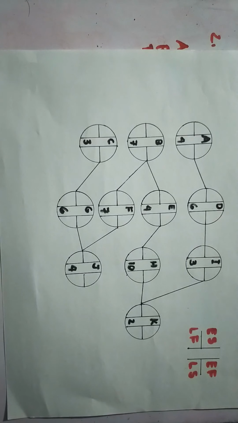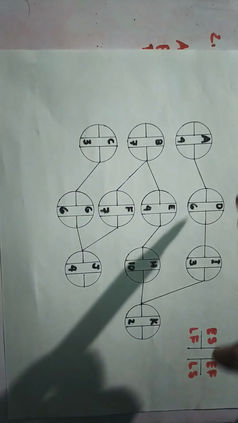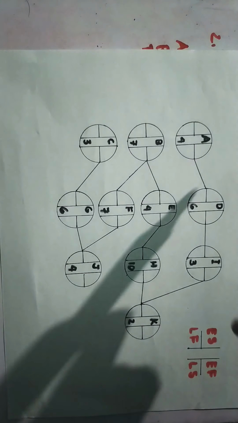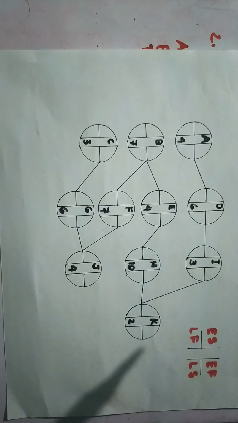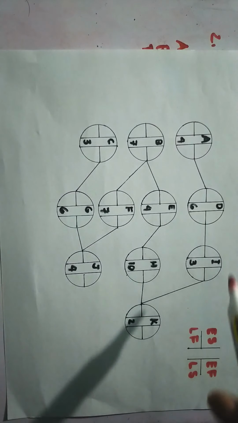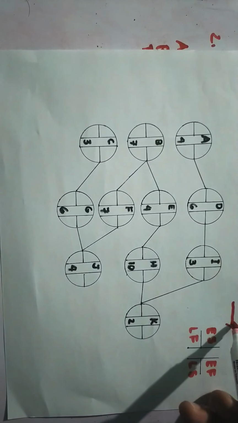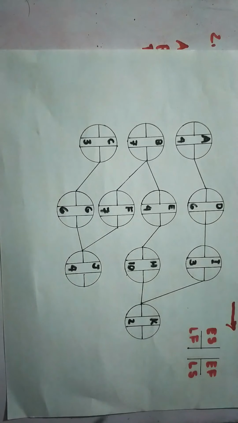Now we have here the word forward pass. Our forward pass is from this direction going to this direction. Okay, from this point going to this direction, that is our forward pass. So I will write here an arrow, forward pass. We call this one forward pass. Now how is it done?